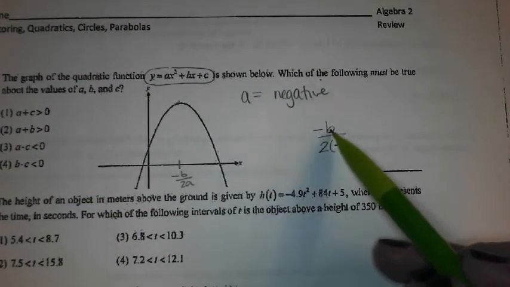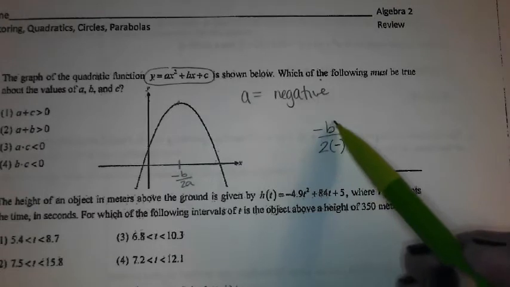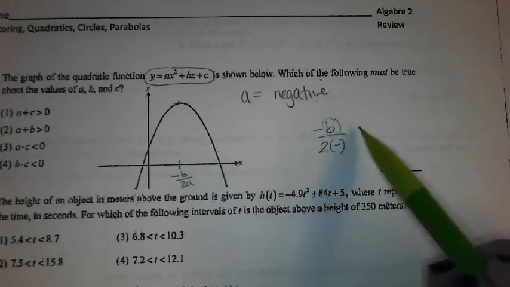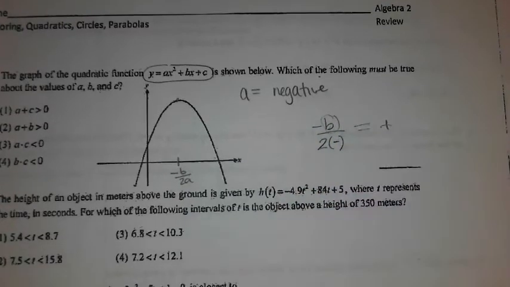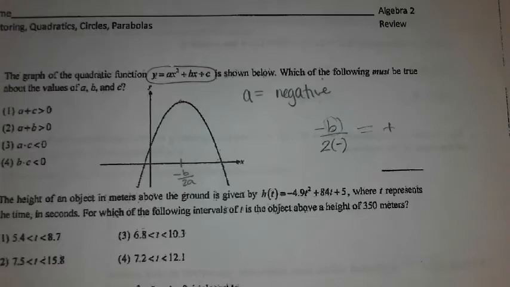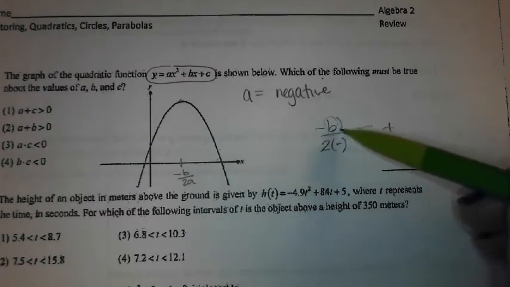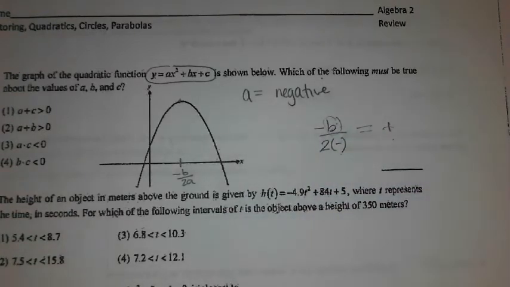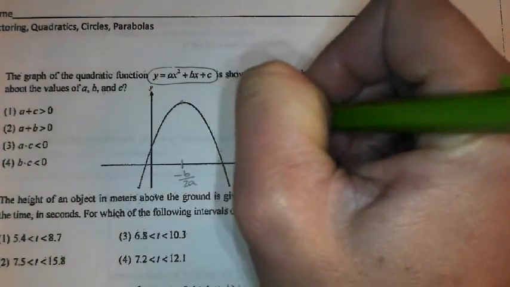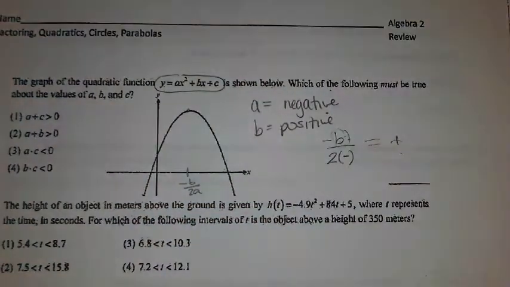So should B be positive or negative in order to keep this whole thing positive? Right. B should stay positive because then the numerator would be a negative over a negative, which would make a positive. So B, that's a little bit of a multi-step thought process, but B should be positive.